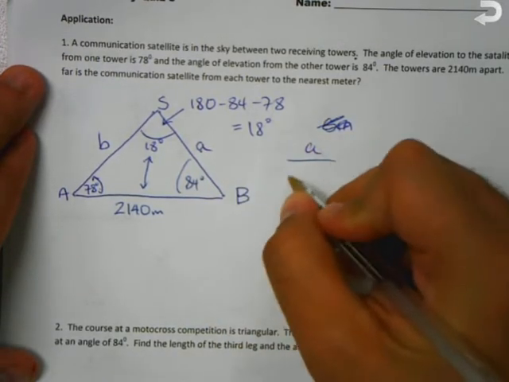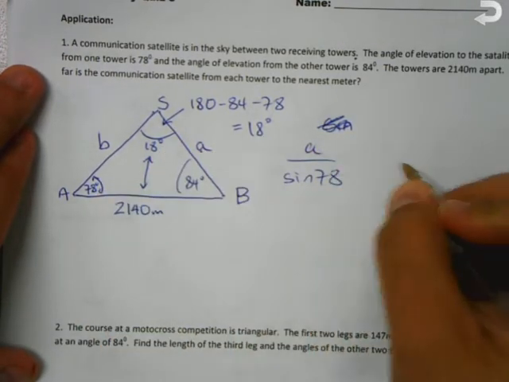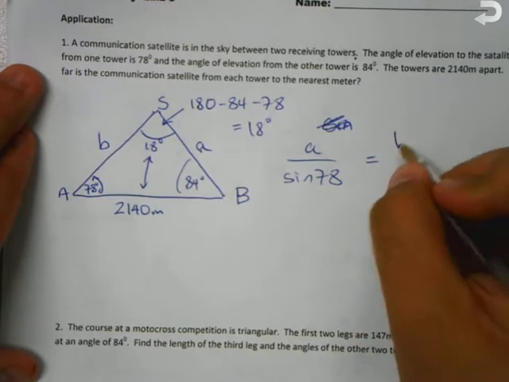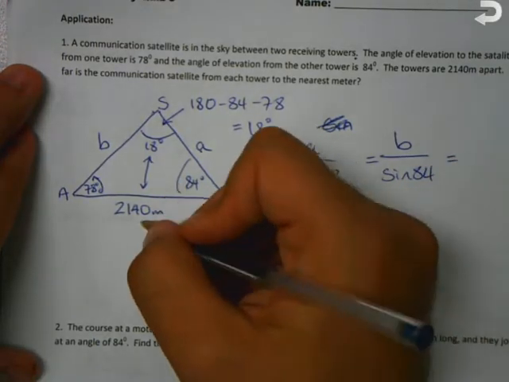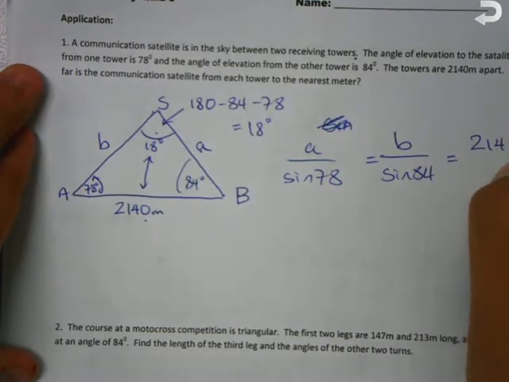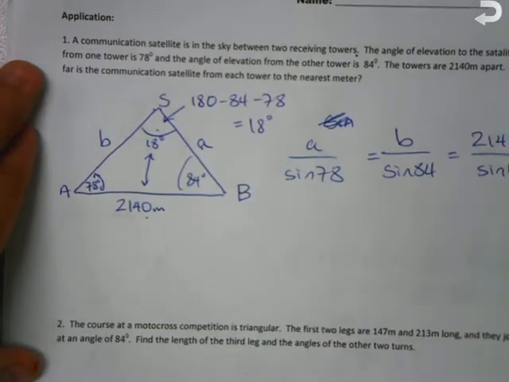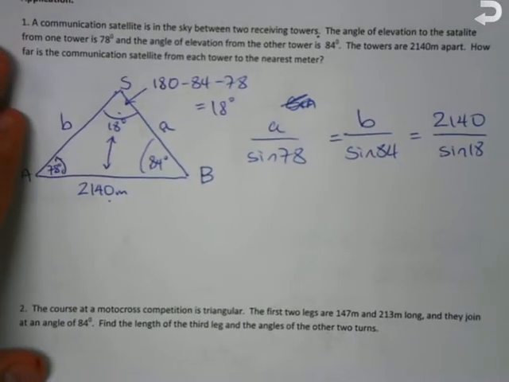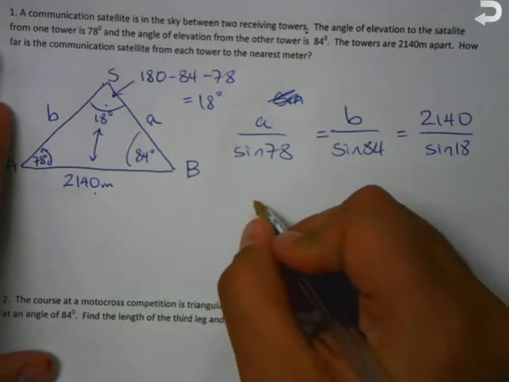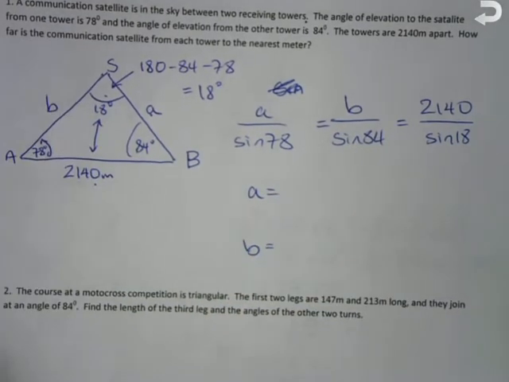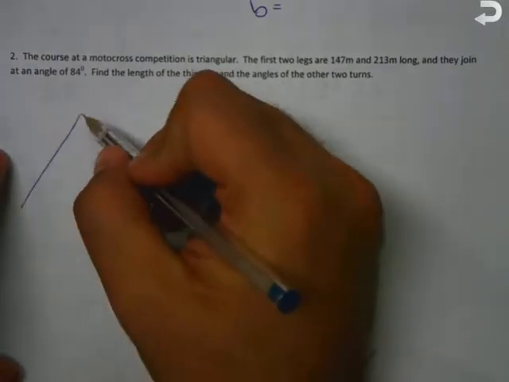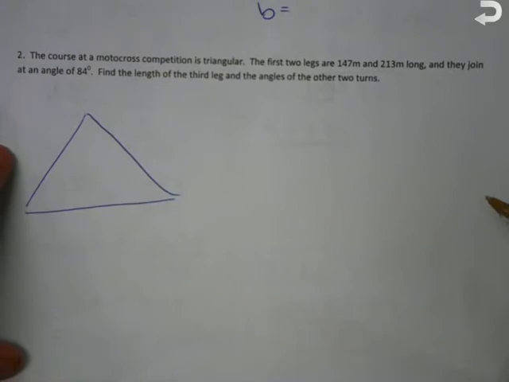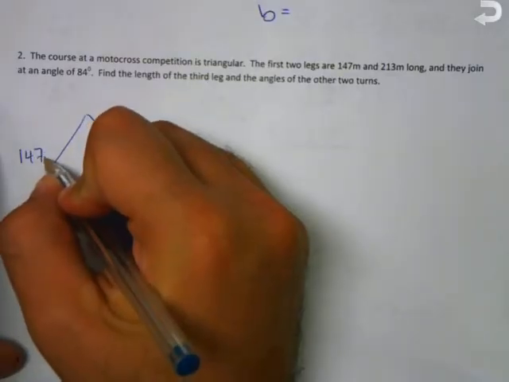Right? And now, since I have this ratio, I can go ahead and use the sine law. So I can write out, I'm looking for sides, A over sine A is equal to B over sine B is equal to C over sine C. So that's 2140 over sine 18. Okay? So I'm going to let you work out the rest of the math, but with that setup, it should be okay. All right? So let's look at the last one.